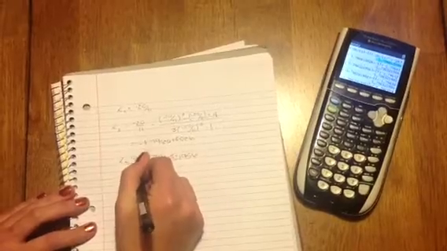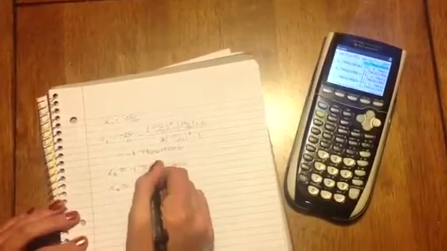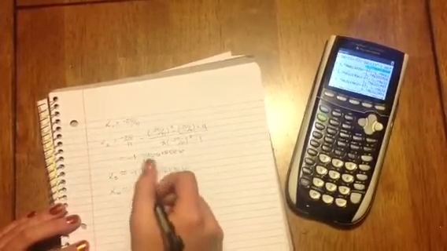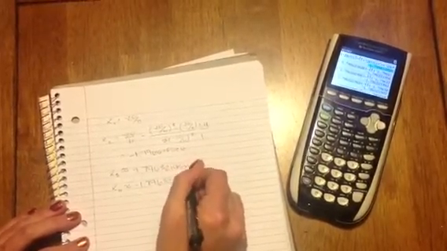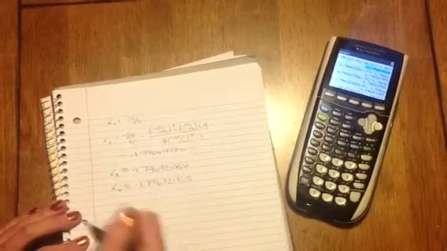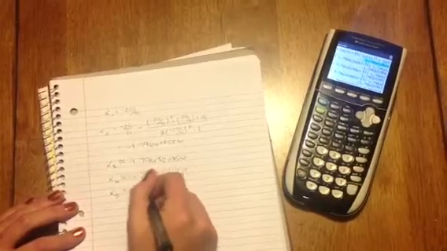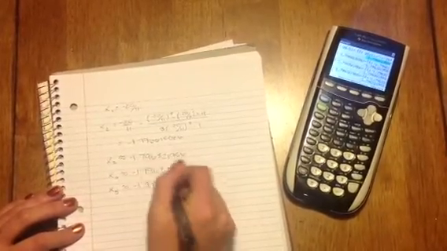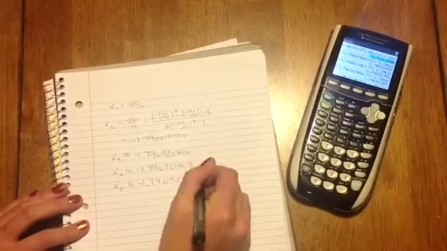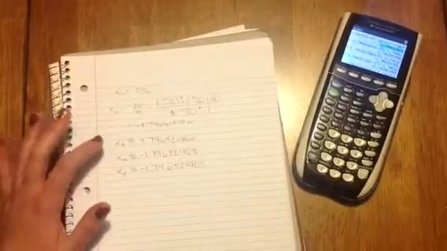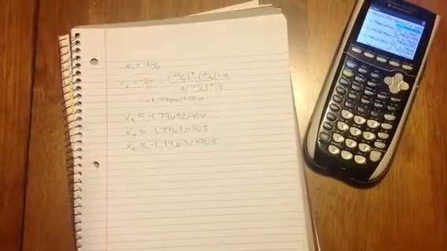So then for x sub 4, we got about negative 1.796321903. And then we're just going to do this again to get x sub 5, which gives us about negative 1.796321903. And as you can see, our x sub 5 is equal to our x sub 4. So at this point we can stop because we can't find any closer of an approximation.